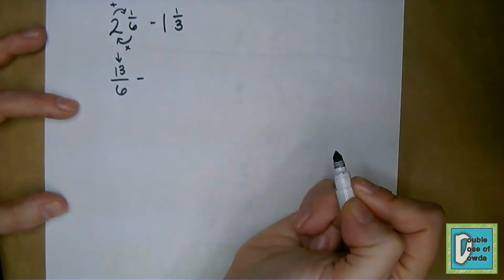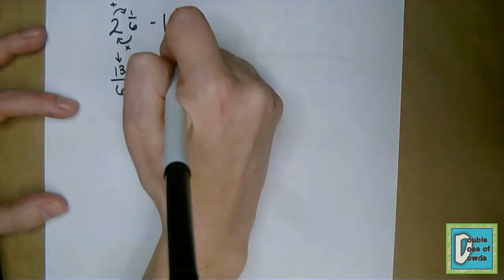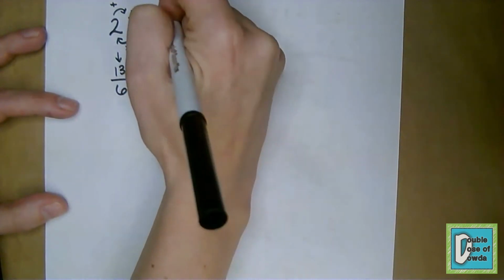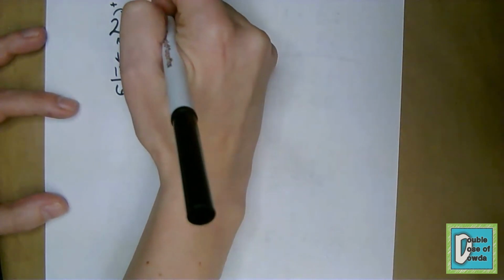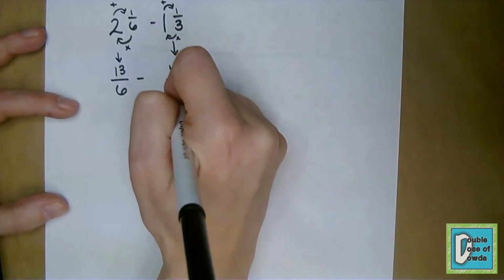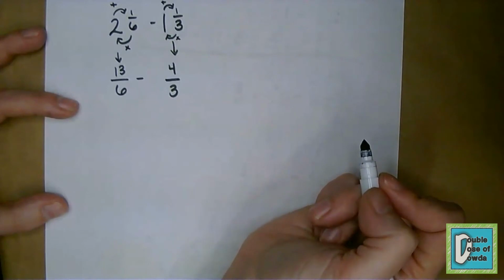And we are taking away, on this one, we need to change this one also. We are doing 3 times 1, which is 3, plus 1 equals 4 over 3, because our denominator stays the same.